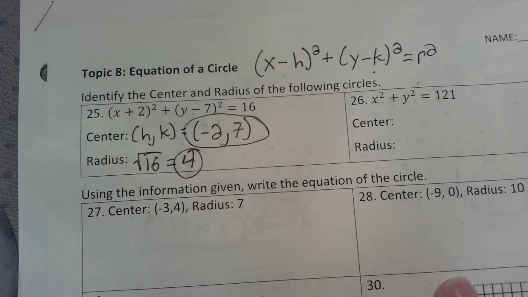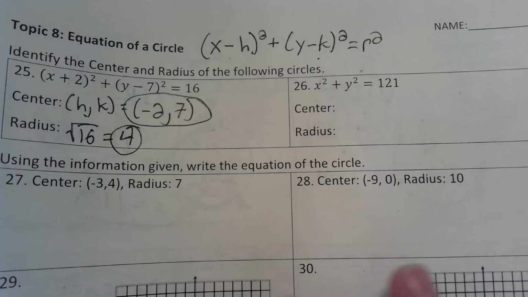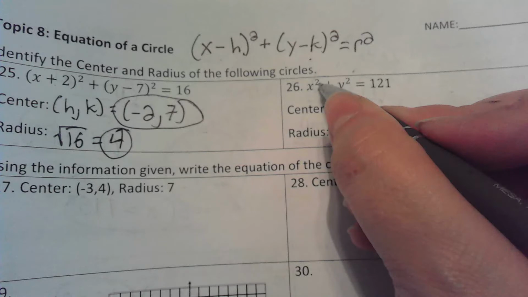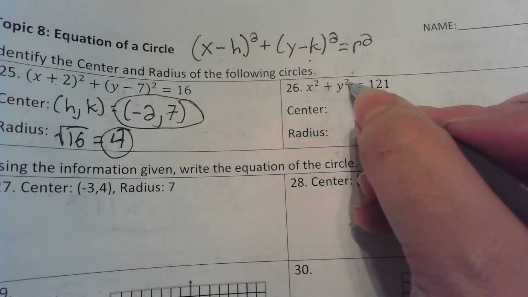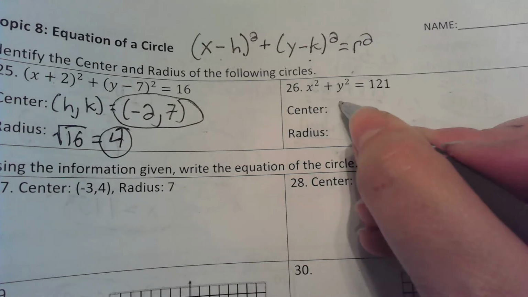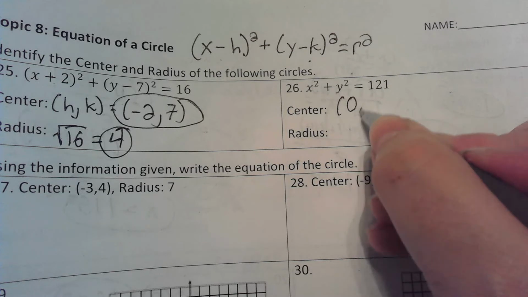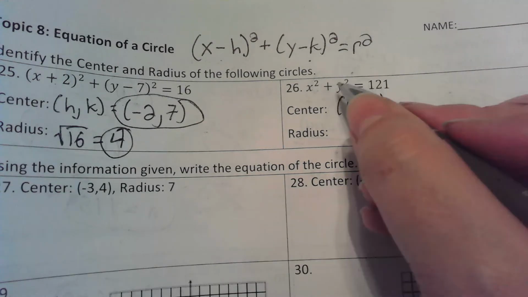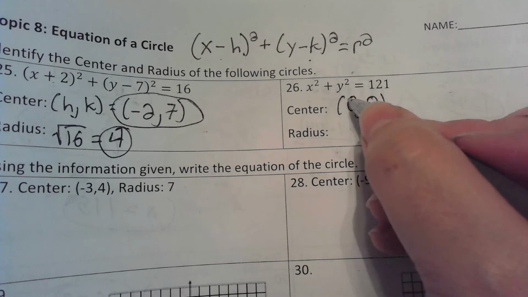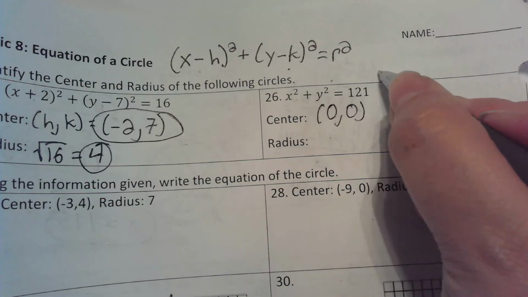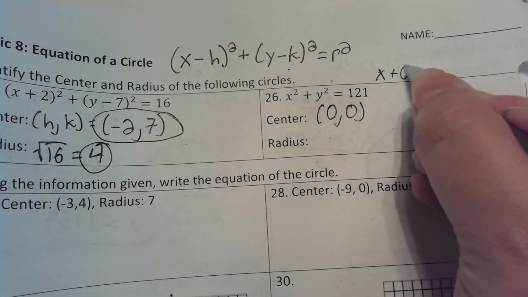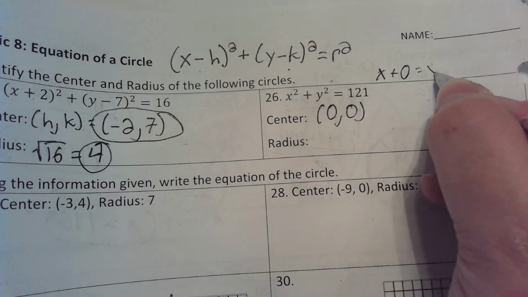Okay, so let's go over that again. So this one, everybody, it's x squared plus y squared. So both of them, that means it's going to be at the origin, it's going to be at 0, 0, because x plus 0 is going to be x, y plus 0 is y. Right over here if we forget. So x plus 0 would just be x, right?